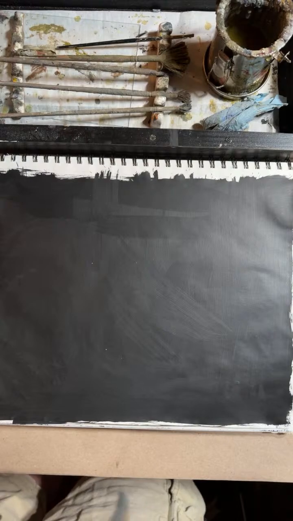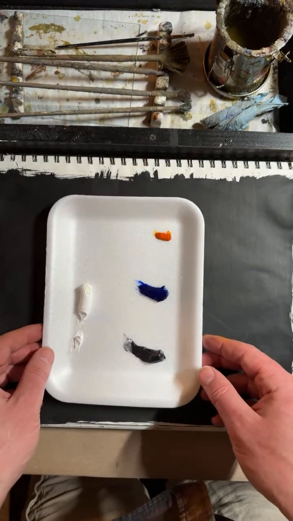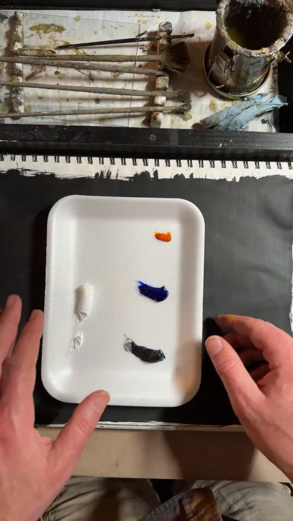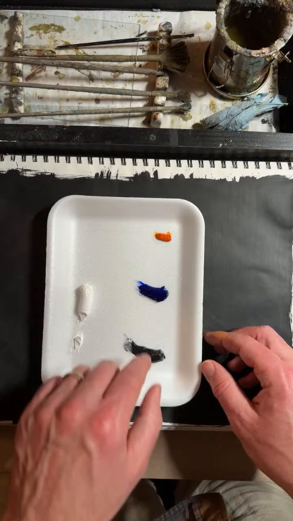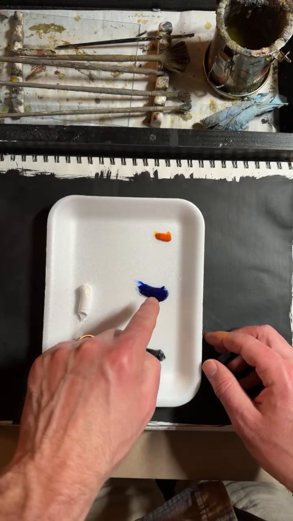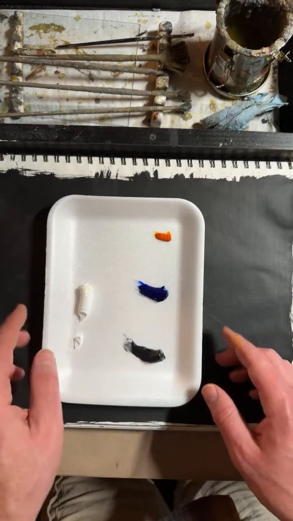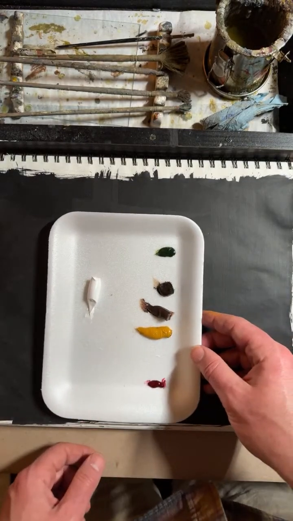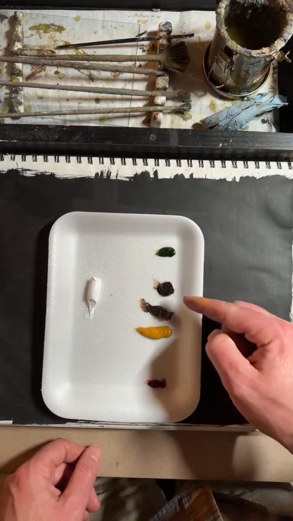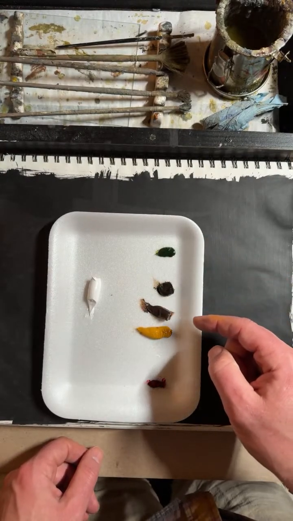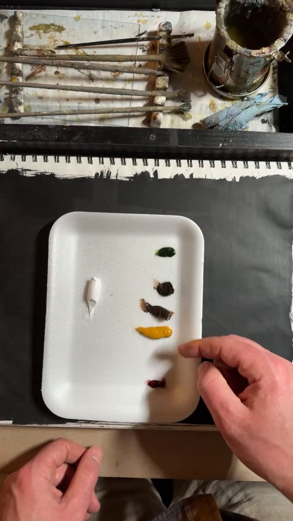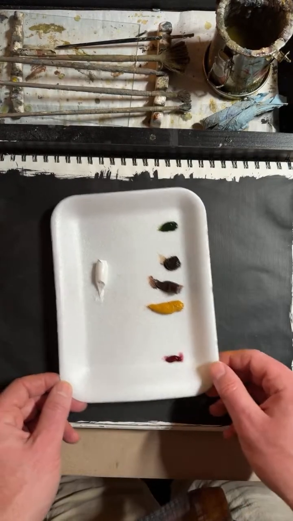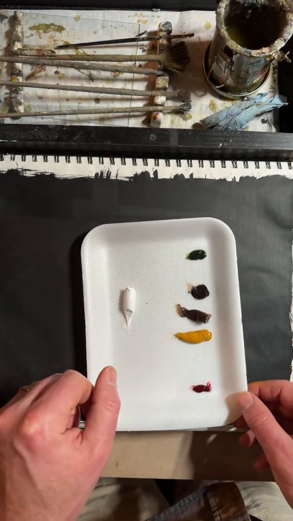I put out on my palette two separate trays. Some of these colors may or may not have been available at the time of the artist, but I have titanium white, Payne's gray, ultramarine blue, India yellow. I have another tray with sap green, Van Dyke brown, burnt umber, yellow ochre, and alizarin crimson, and another little puddle of titanium white.